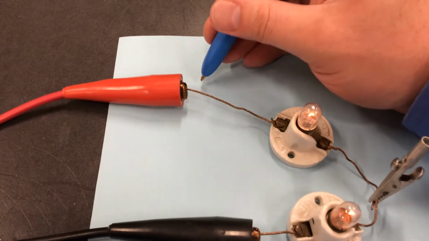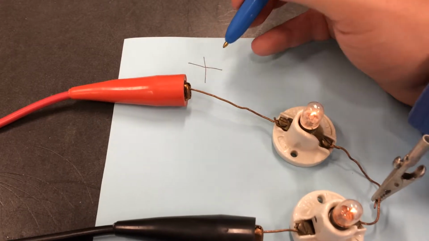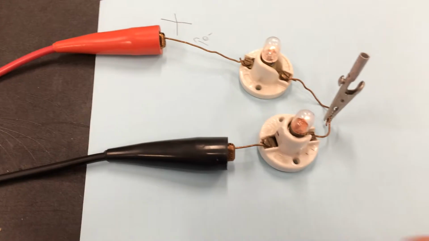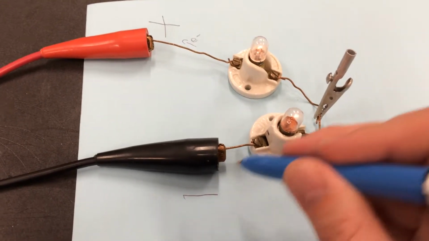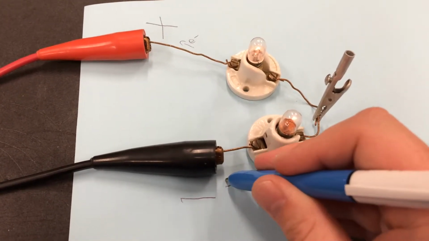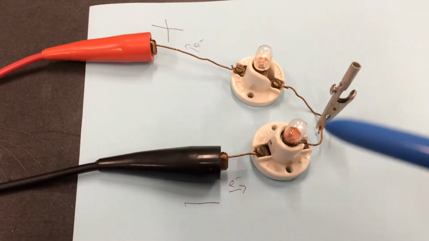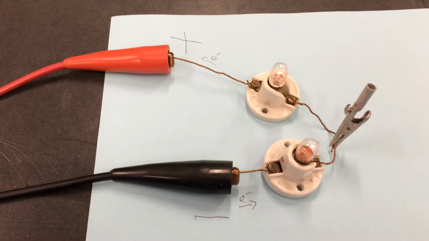The red wire acts just like the positive side of the battery. It pulls electrons out. And the black one acts just like the minus side. It adds electrons in. So electrons are flowing through the light bulbs because of the power supply or the battery.